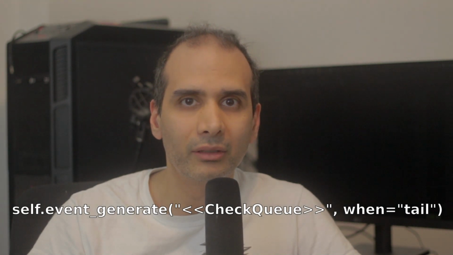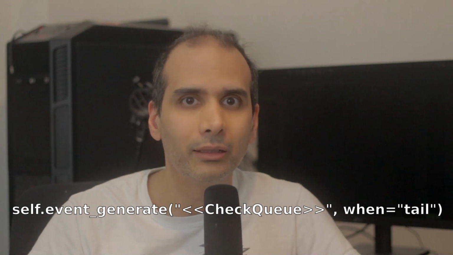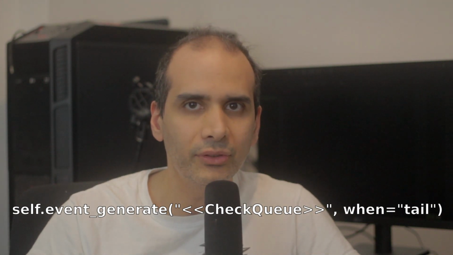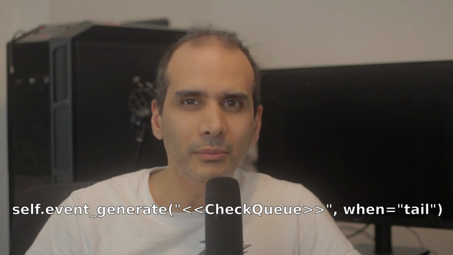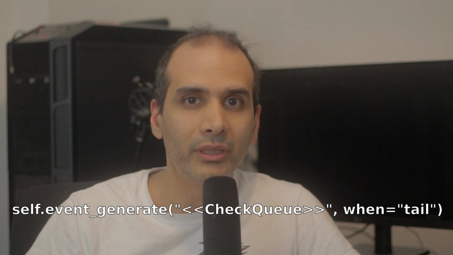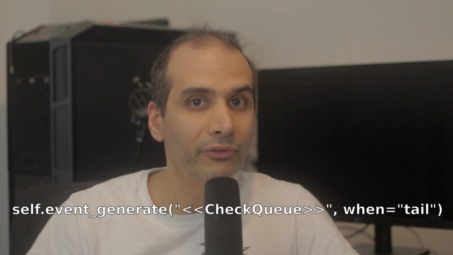For example, you could use self.event_generate, check queue, and then we can pass when equal tail. Here, tail means to queue the event behind any existing events. But why would you want to do that? Well, sometimes you may not want to run a virtual event right away. For example, when you need to make a change to a top-level window, but the top-level window hasn't finished loading yet. I'll leave a description in the comments for other possible values that you can use with event generate.